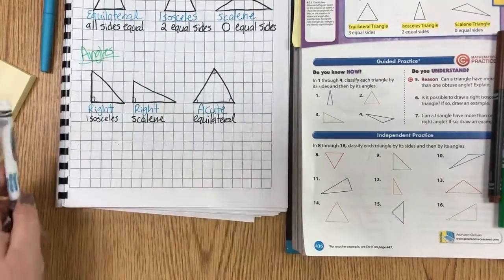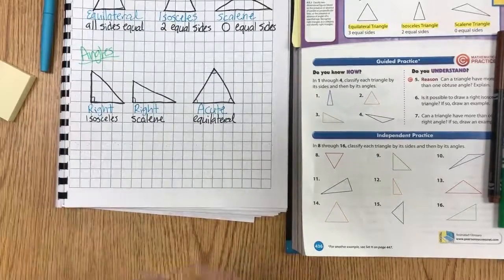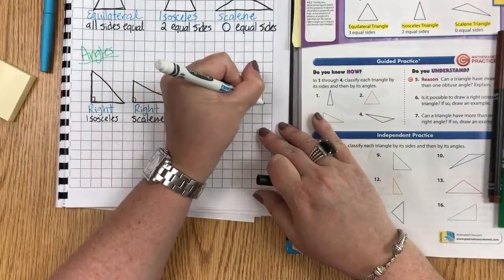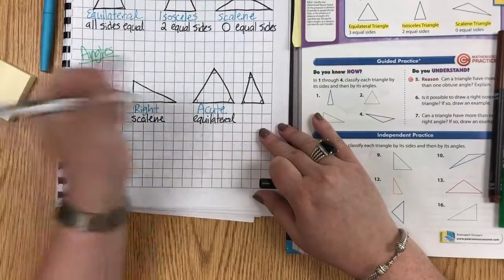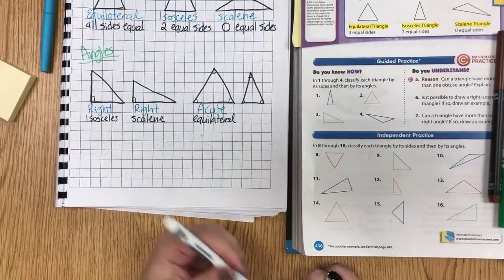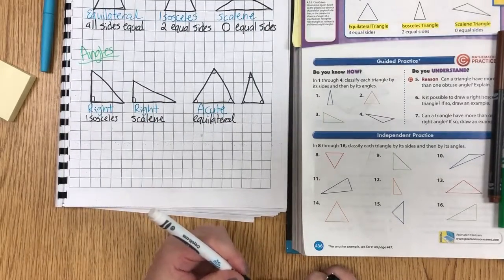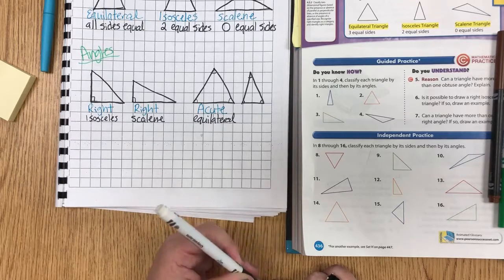Could I have an acute isosceles? Yes. Totally, absolutely. They're all babies. So I could have an acute isosceles. Could I have an acute scalene? No. Nope, nope, nope.